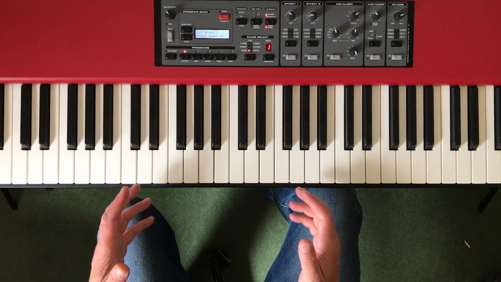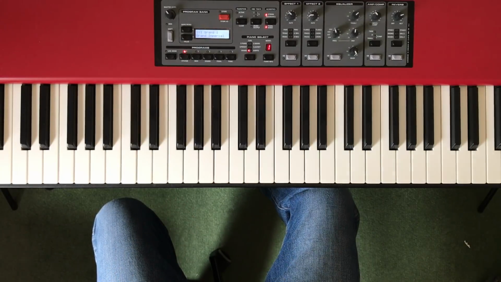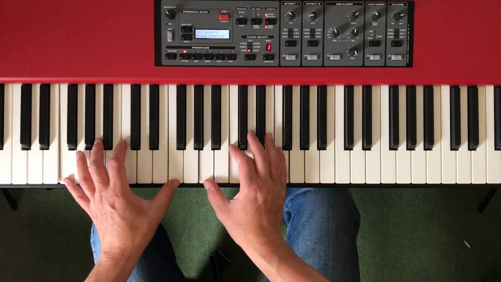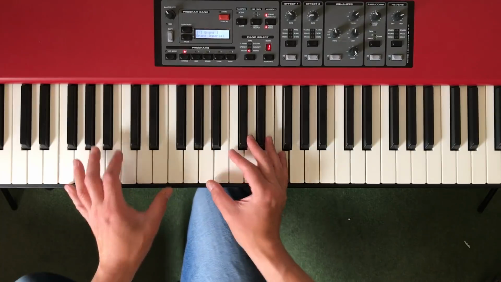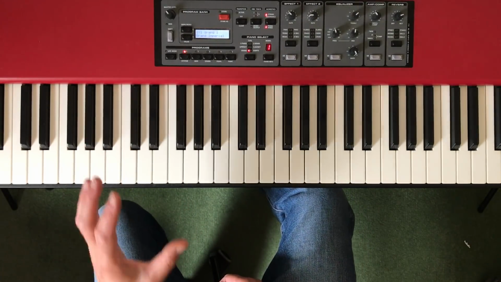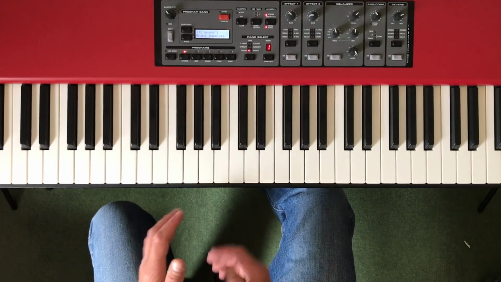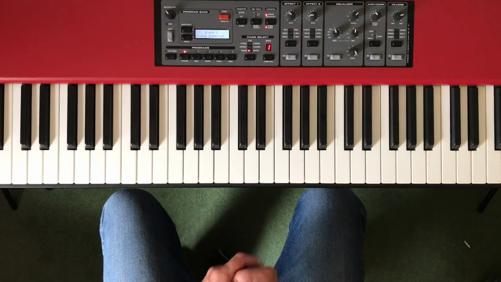Now the fundamental principle we're working with here is that we always need to end our progressions on the tonic chord, the chord that shares its name with the key we're playing in, which in this case is F major. Now this progression actually makes things pretty easy for us because it ends on the tonic anyway, and most progressions in fact end on the tonic.